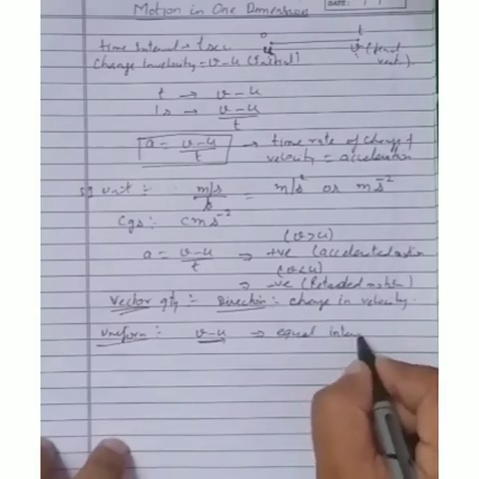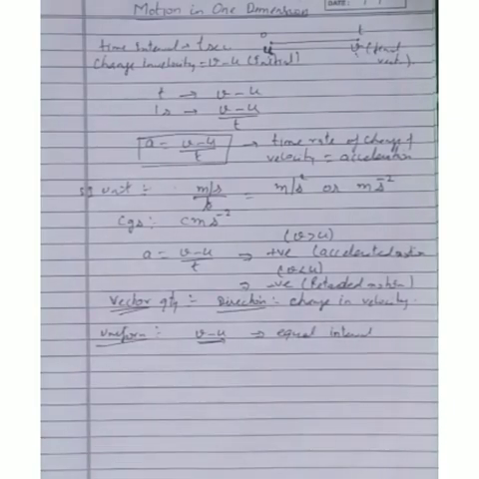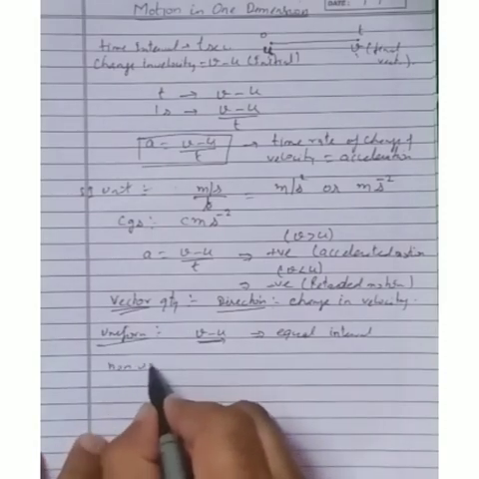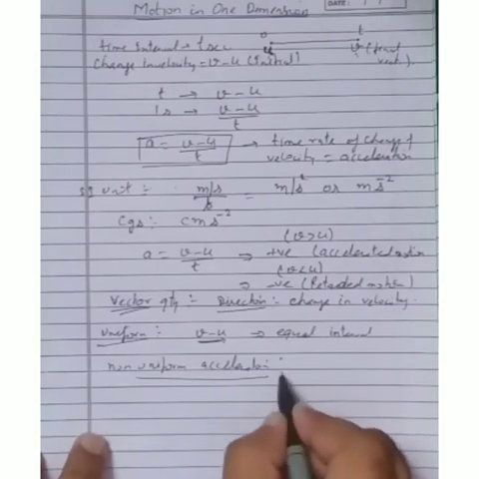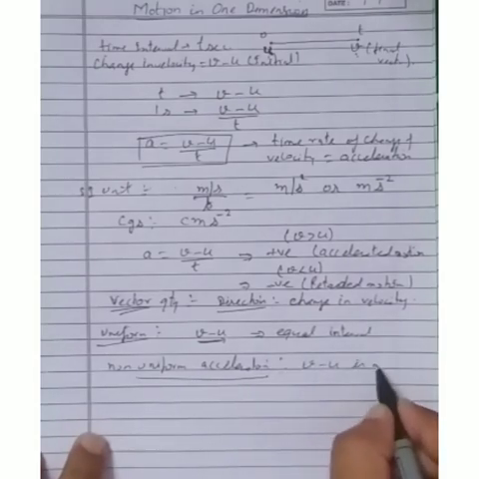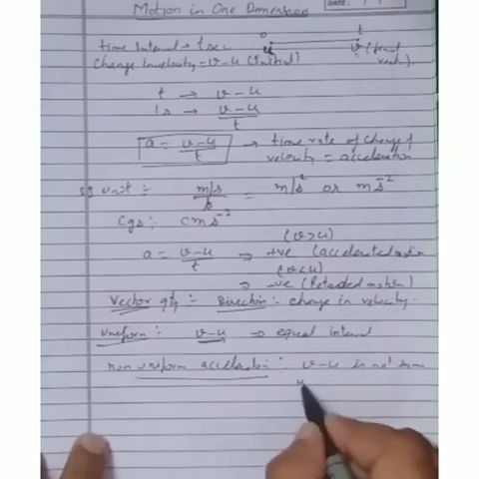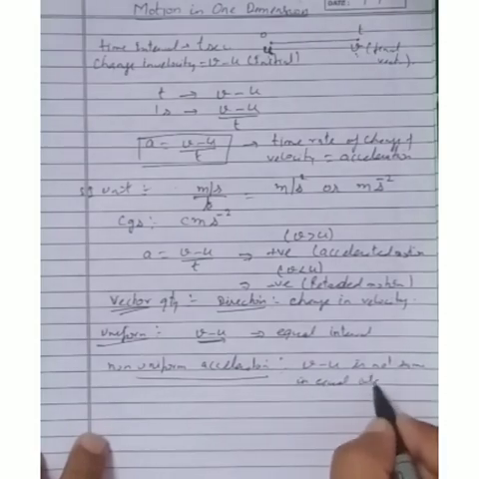And non-uniform means the change in velocity will not be the same in the same intervals of time. So that body will be called as moving with non-uniform acceleration. So v minus u is not the same in equal intervals of time.